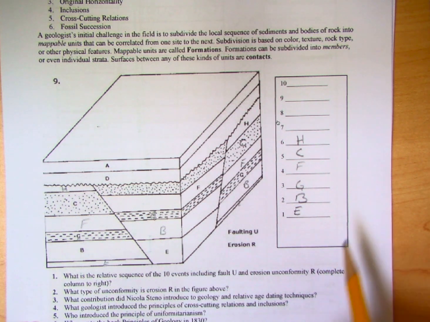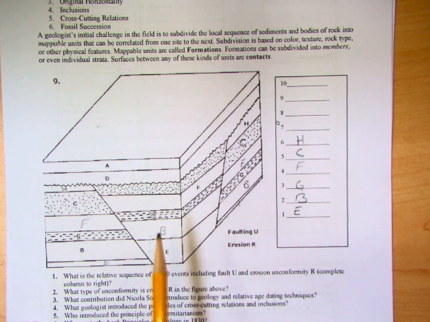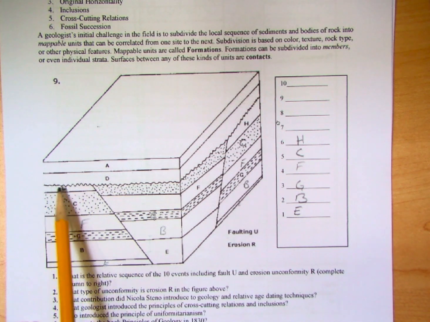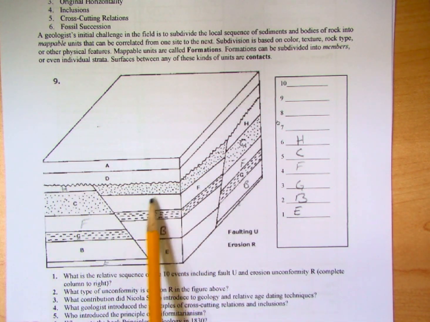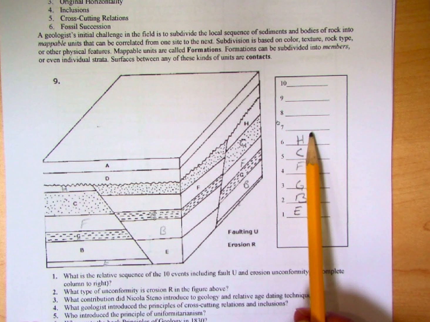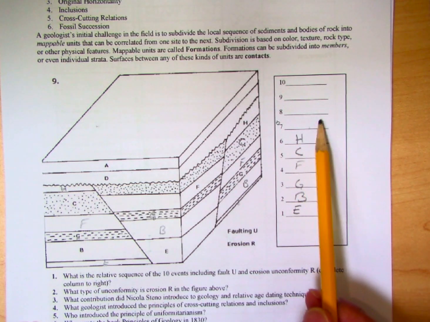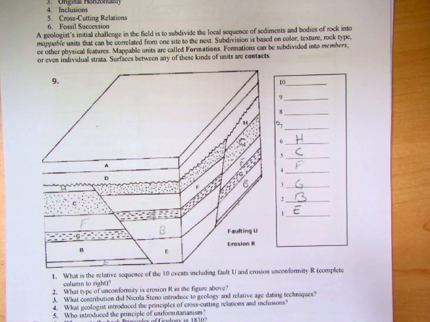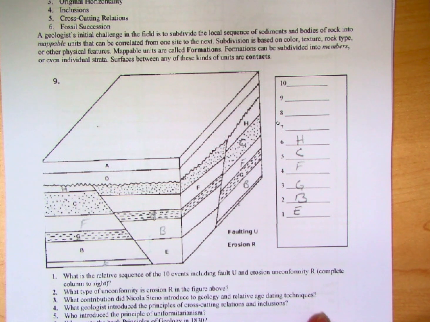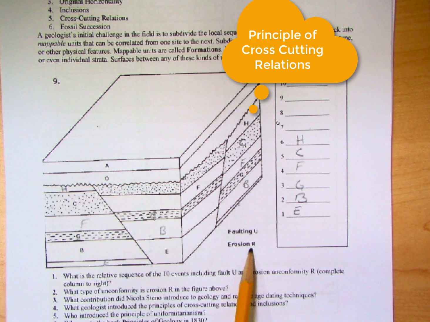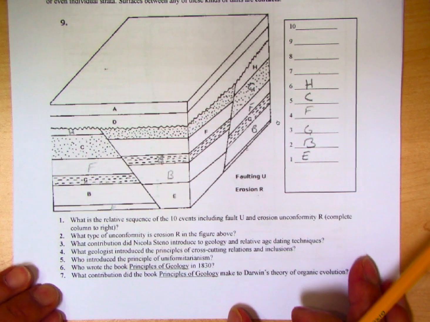Now the next thing is your job is to figure out, well, is this fault U next, or is it the unconformity, erosion R? So your job is to figure that out. Then obviously once you do 7 and 8, the unconformity and the faulting, then 9 and 10 will be D and A. So that'll be pretty easy. And that's kind of what I want you to do, is start thinking about the sequence of events. Obviously, to decipher the faulting U and the erosion R, you need to use the principle of cross-cutting relations. And then you can answer these questions down below.